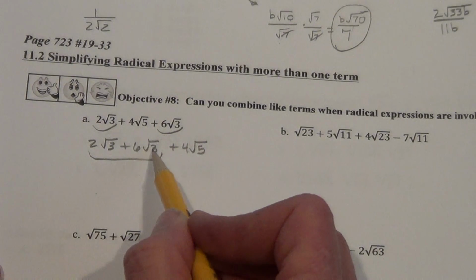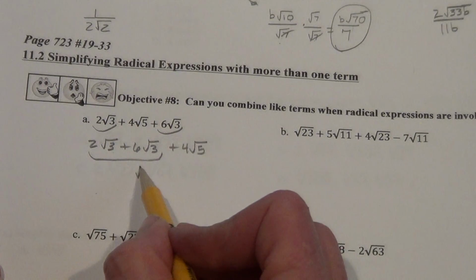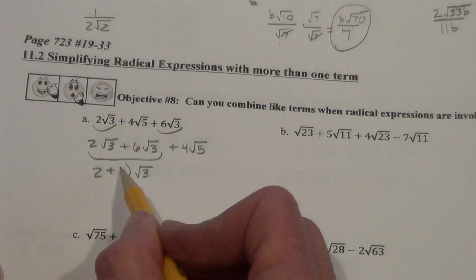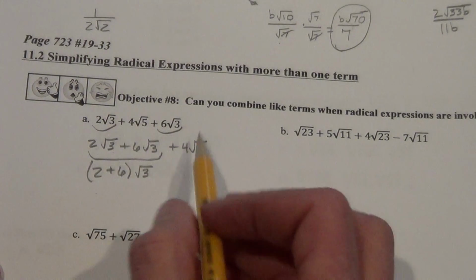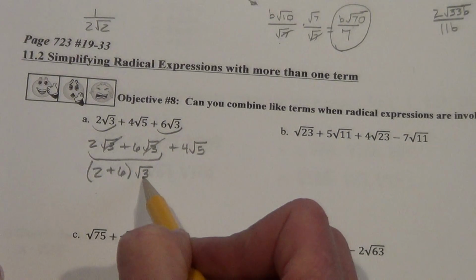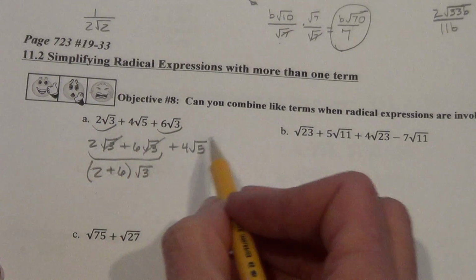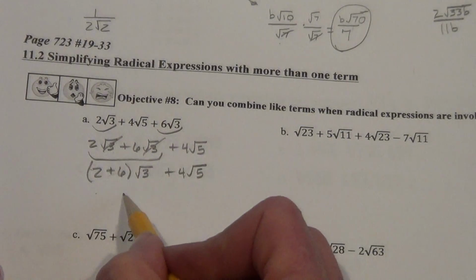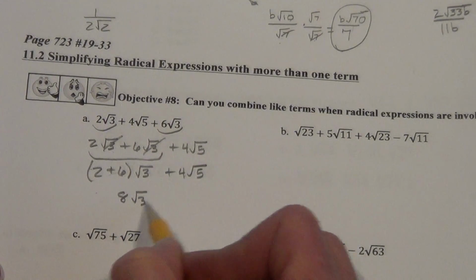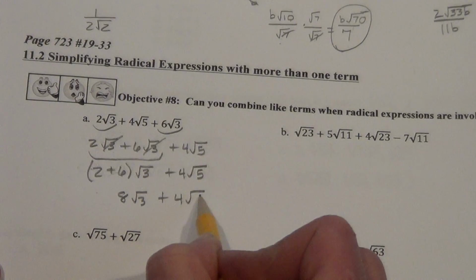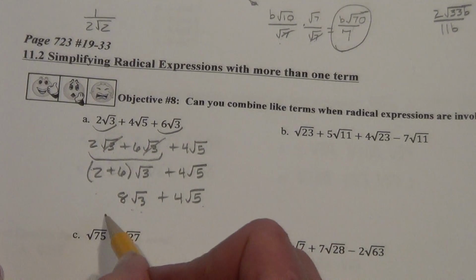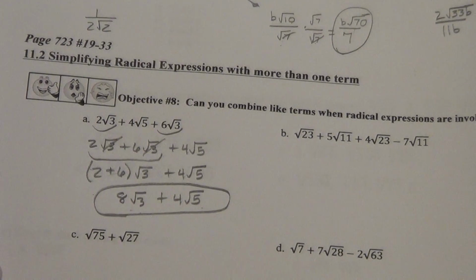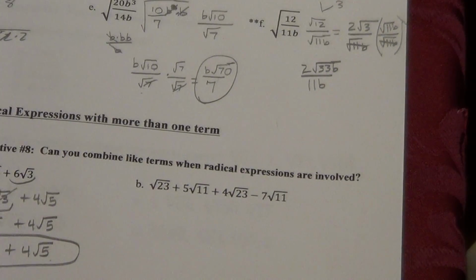What you're doing is you're factoring out that radical 3 out of each of those, and then you would have a 2 plus 6. So you just factored it out, brought it to the outside, and put 2 plus 6 of what's left, then plus 4 radical 5. 2 plus 6 is 8, radical 3, plus 4 radical 5. You can't combine those two because the radicals are not like terms, and you would have to multiply before you could add. Here we go on this one.